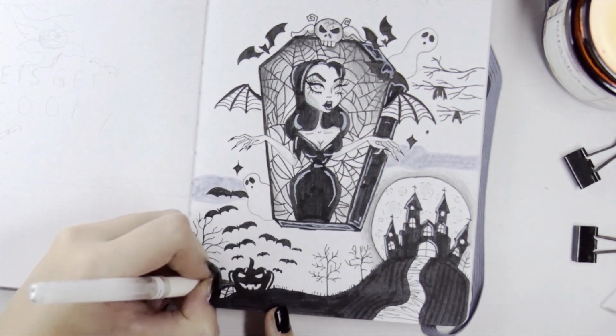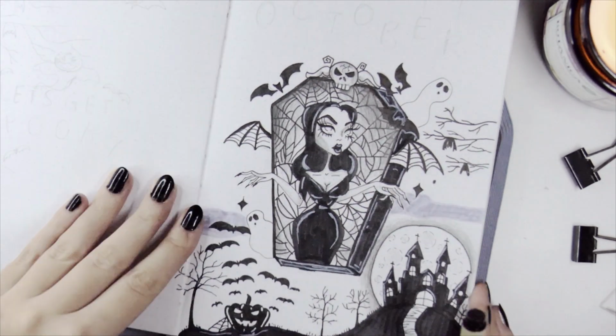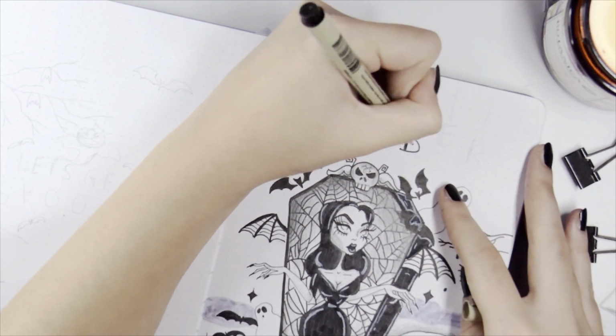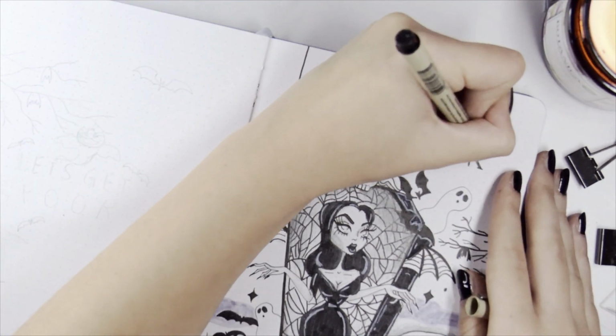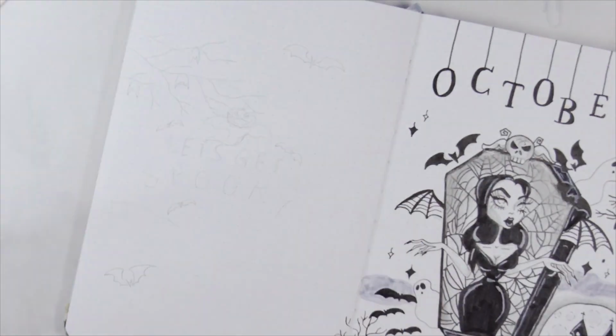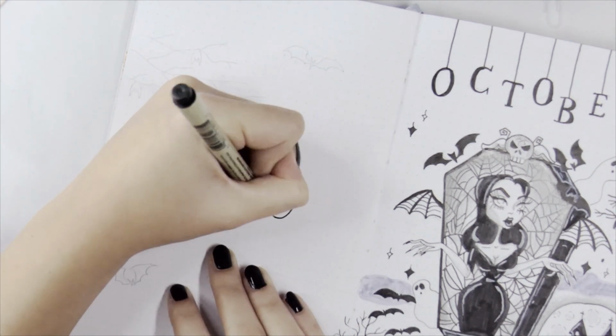And yeah, around Vampira I did a lot of different Halloween inspired doodles, so like a pumpkin, more bats, some ghosts, some bats hanging from a tree, and also this spooky mansion in the background where she might live or something else lives, we don't know. And for my heading I used this font that you can see right there. I don't know how to describe it, but to me it looks very much like Halloween, and so I thought that it was fitting.